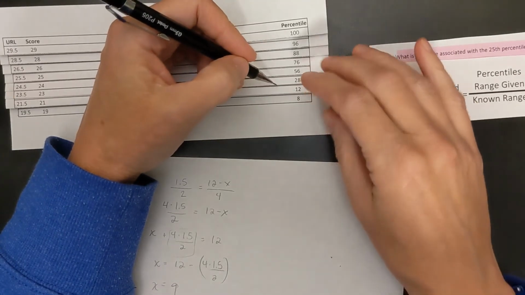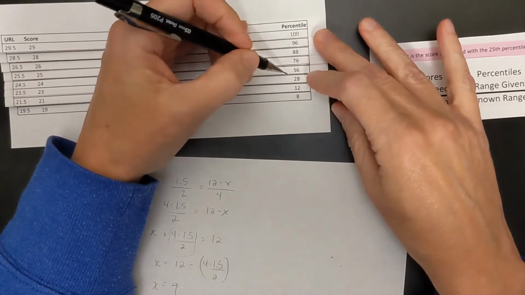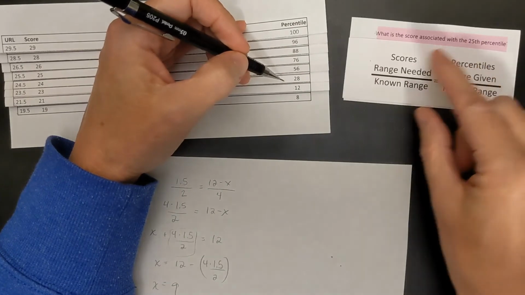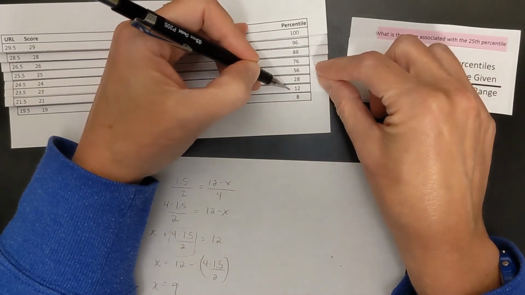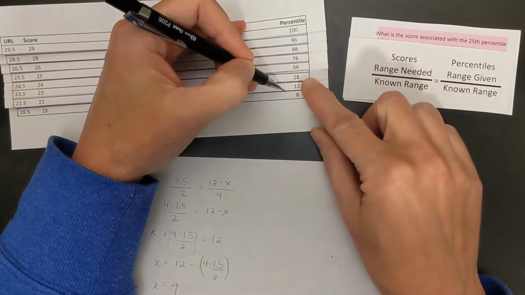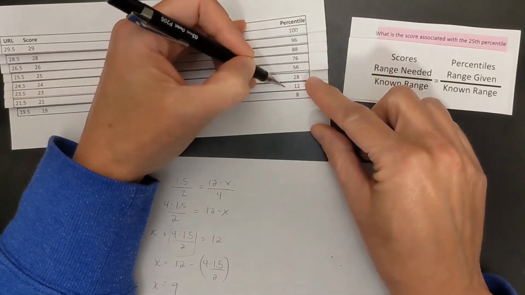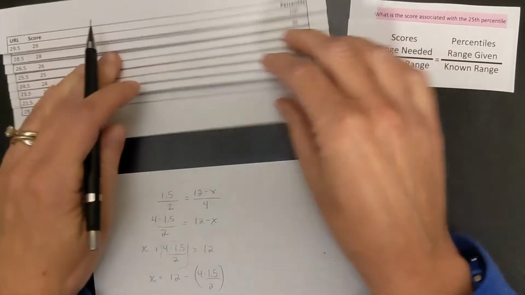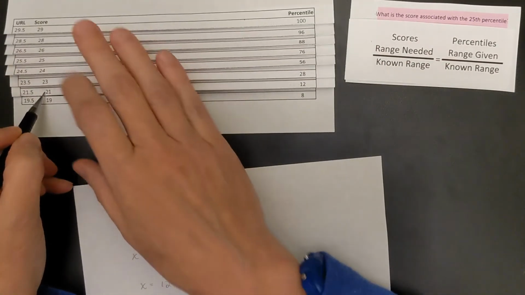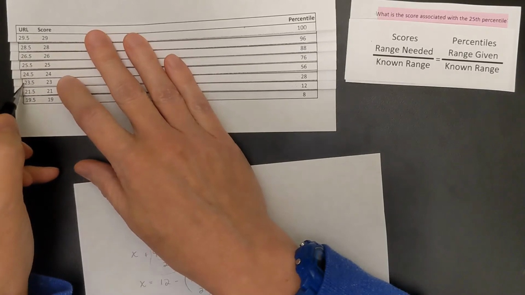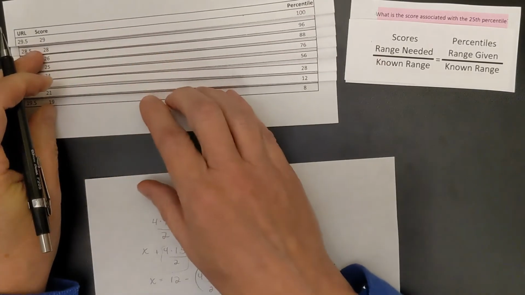All right, so the score associated with the 25th percentile. So 25 is between the 28 and the 12. So that's going to be our range. And then on the score side, the associated range is the 23 to 21, and we need to use the upper real limits, so we're going to use 23.5 to 21.5.